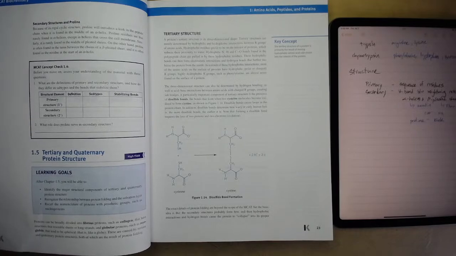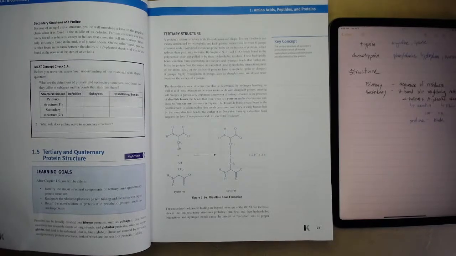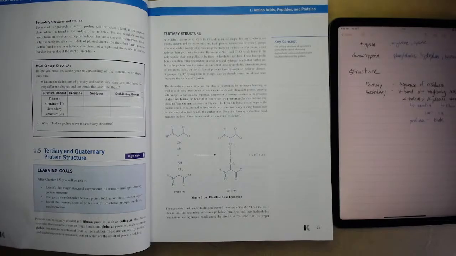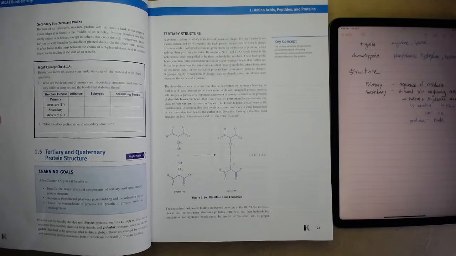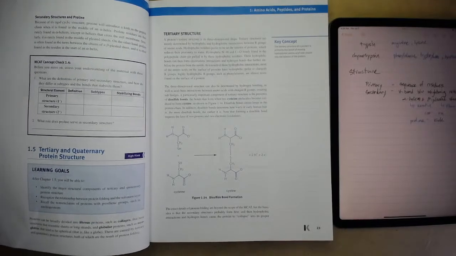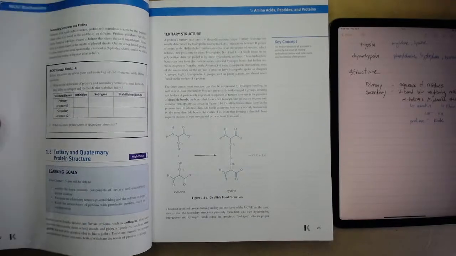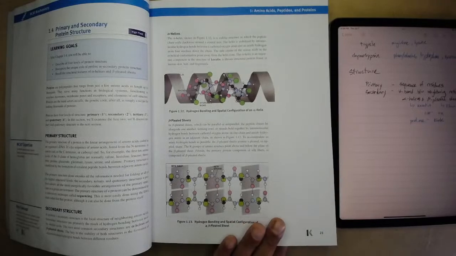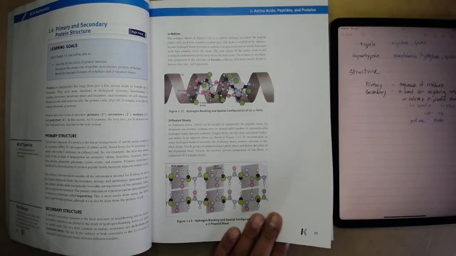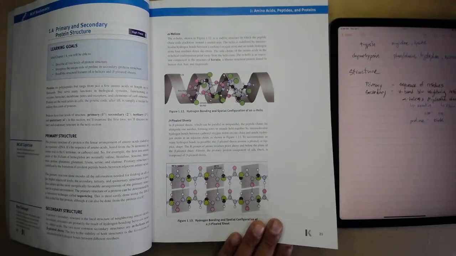Some questions. What are the definitions of primary and secondary structure, and how do they differ in subtypes and the bonds that stabilize them? Well, the primary structure is literally the linear sequence of amino acids. So subtypes, they're all peptide bonds.